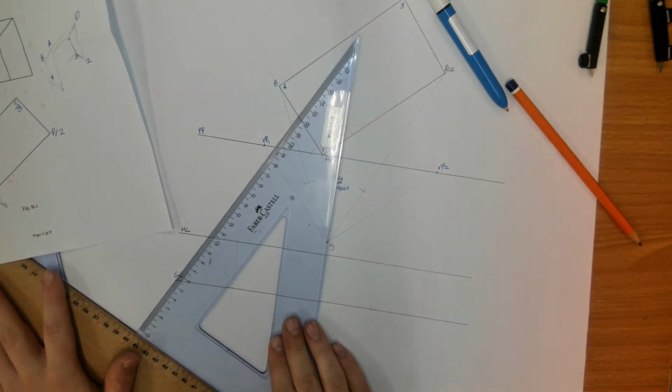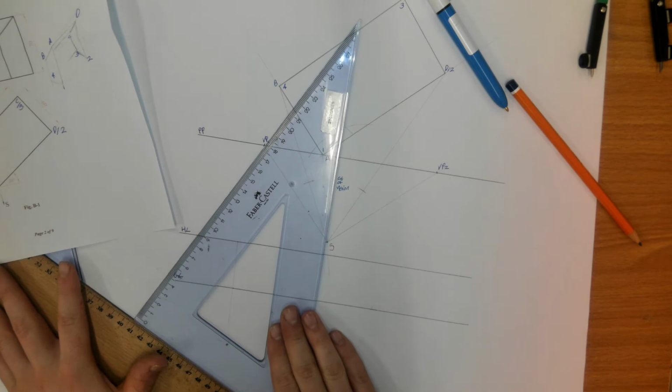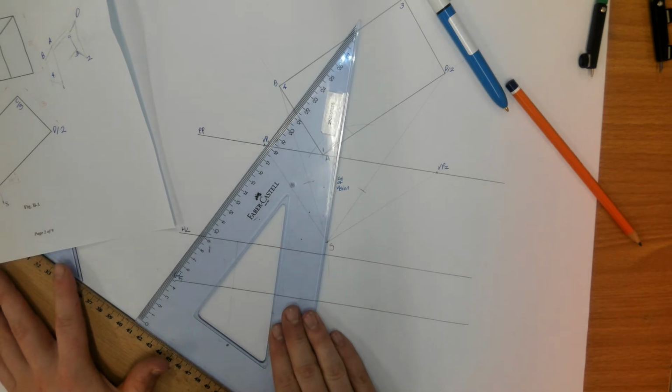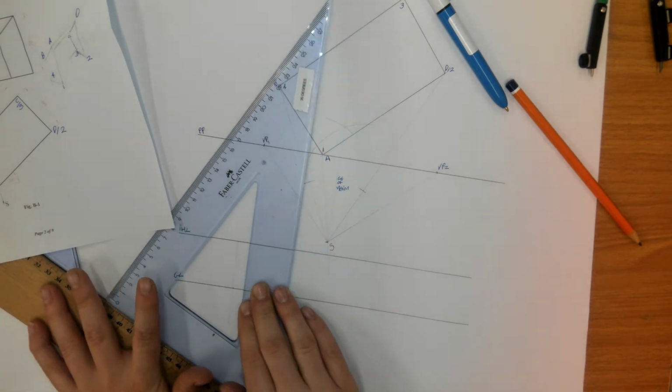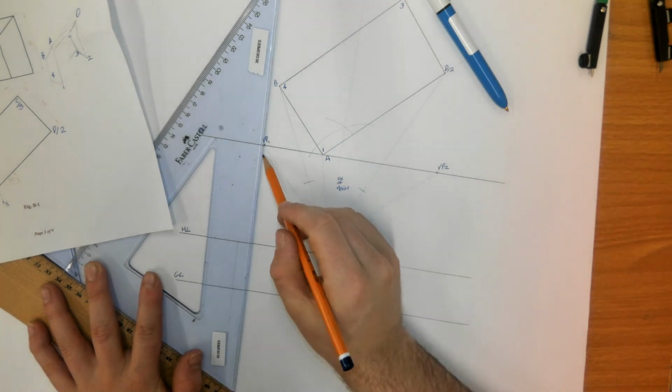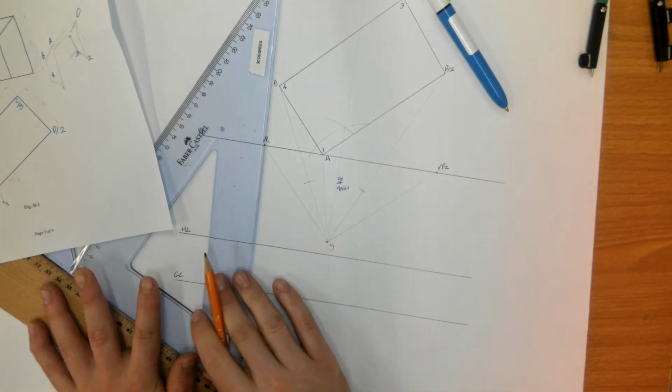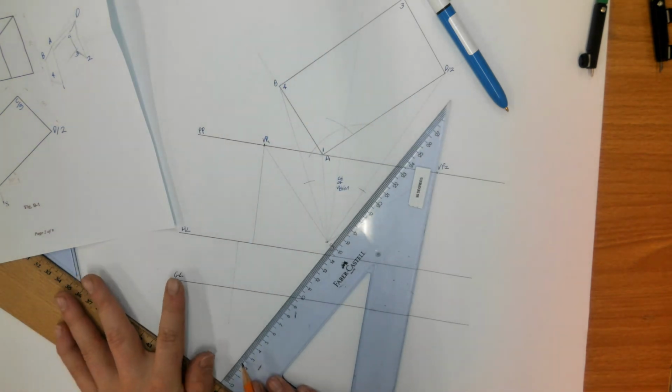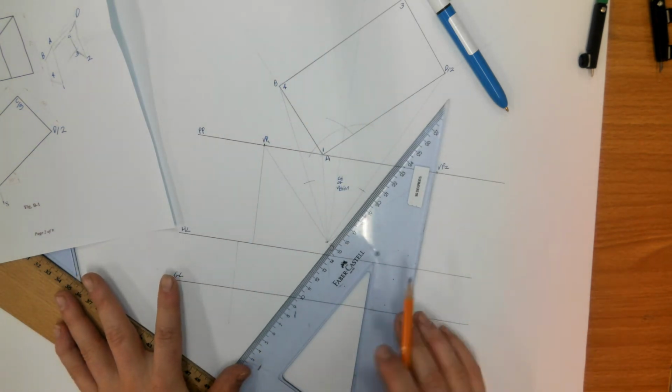Okay, now I'm going to bring them down perpendicular to the picture plane. So I'm going to line my set square up with the center line of vision, you can slide along, you can put your T-square or your set square underneath, bring VP1 down, okay, and then VP2 down.